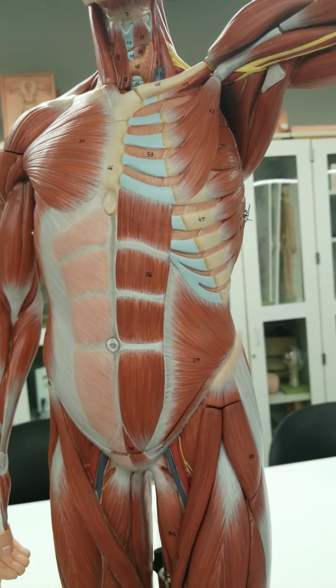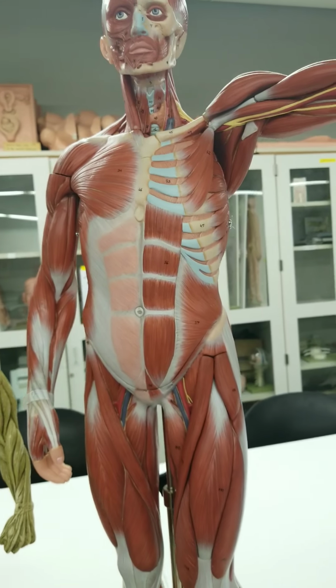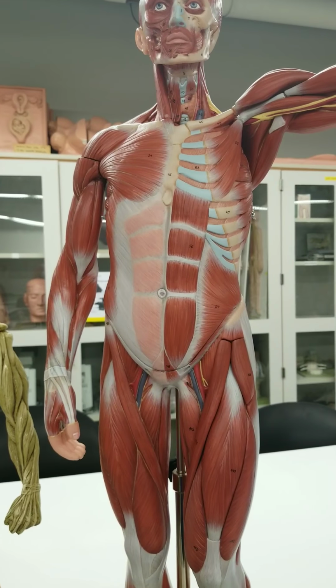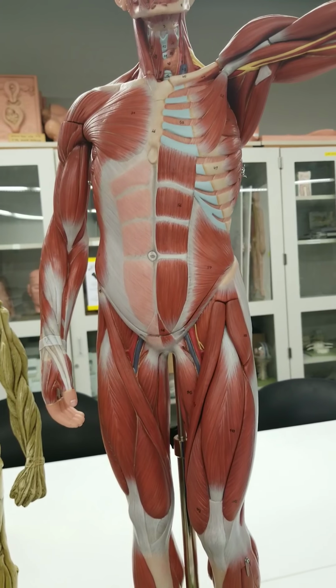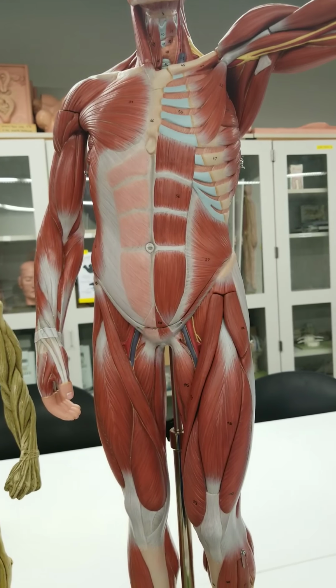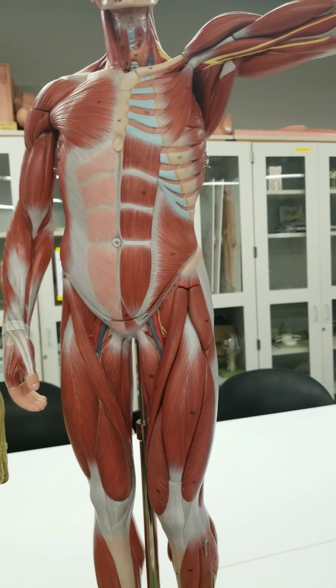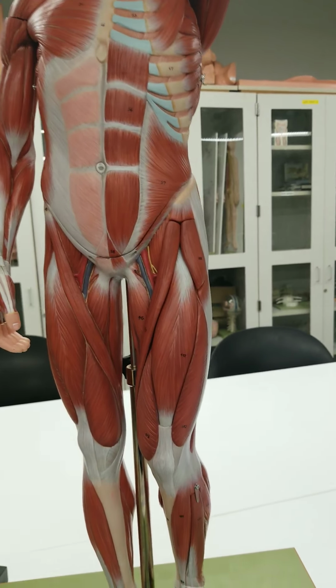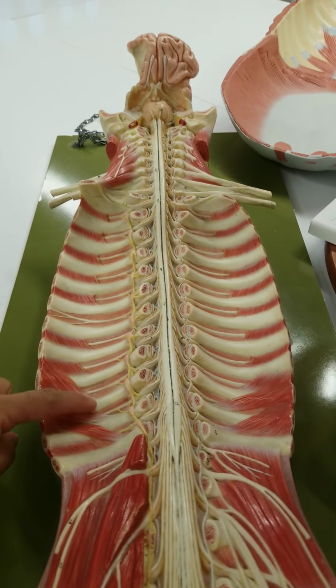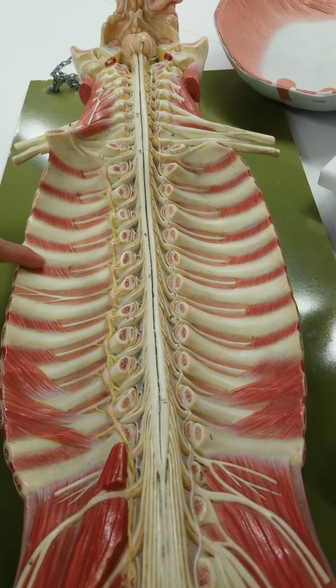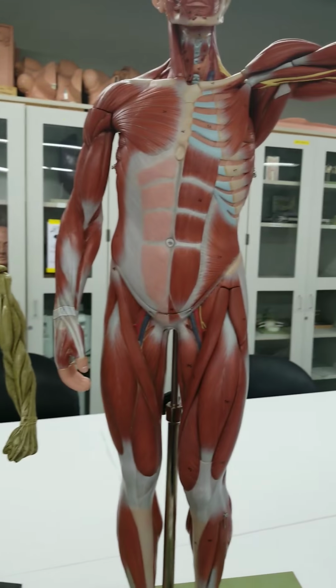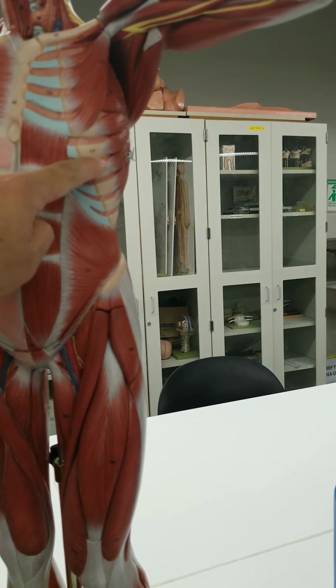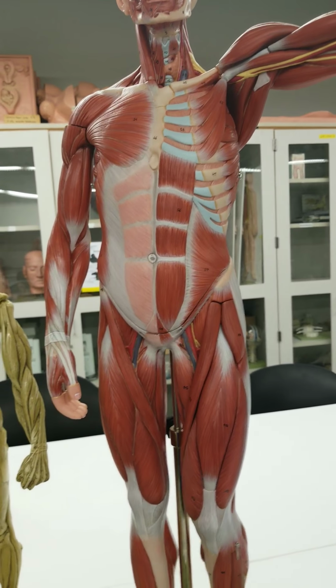If you want to breathe out, if you want to exhale with normal quiet breathing, you just let your diaphragm relax. It just pushes the air out. But if you want to breathe out deeply, then you'd use those internal intercostals. So external intercostals are for breathing in.